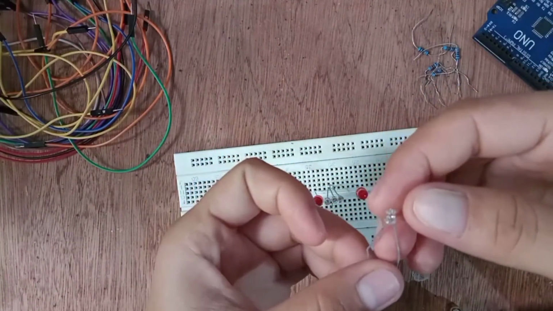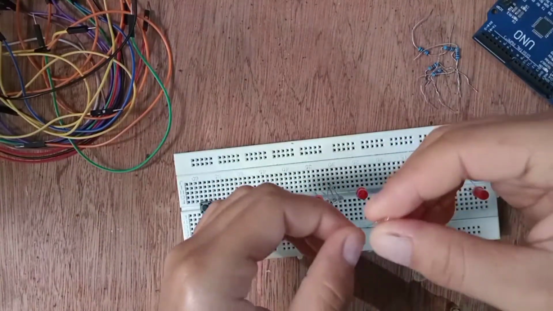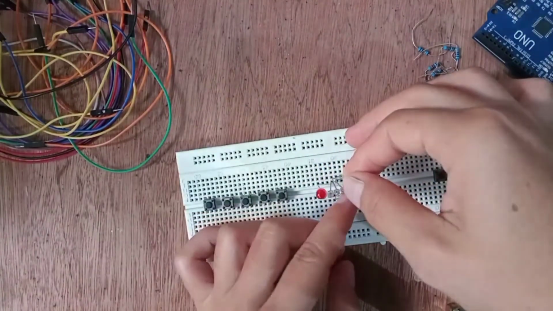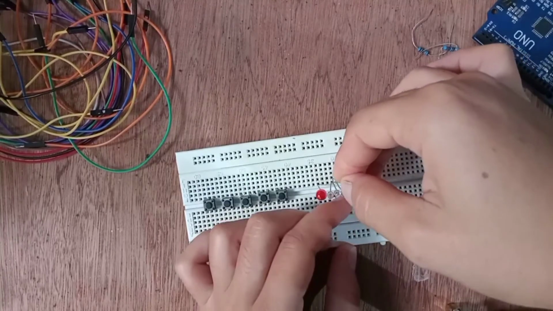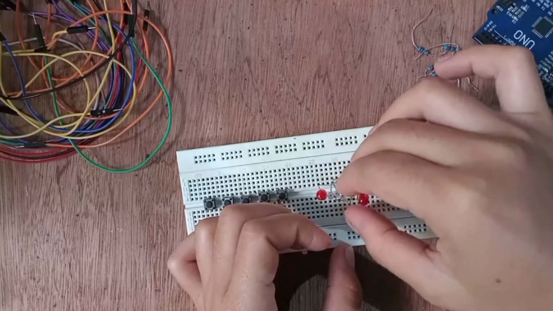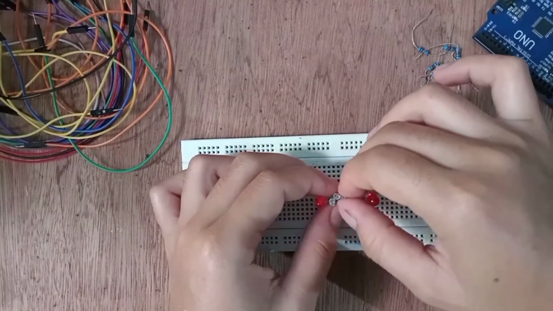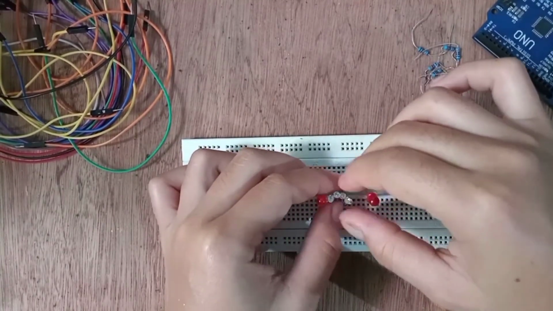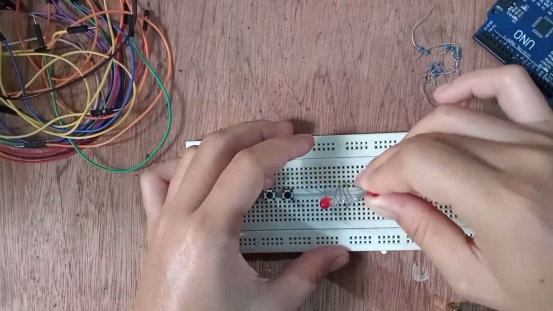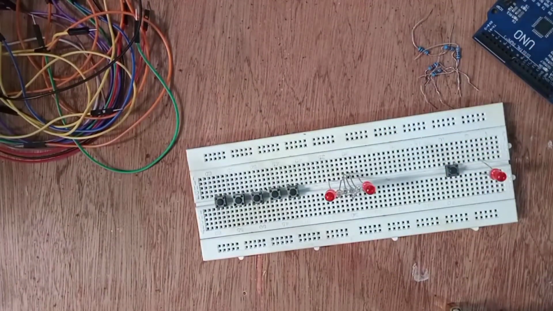So let's move our LED here to be close. We already input our LEDs.